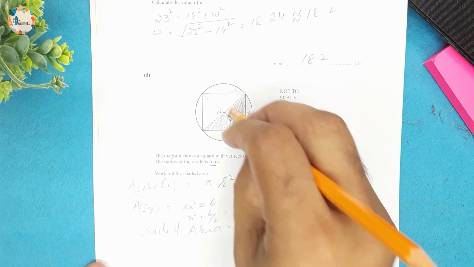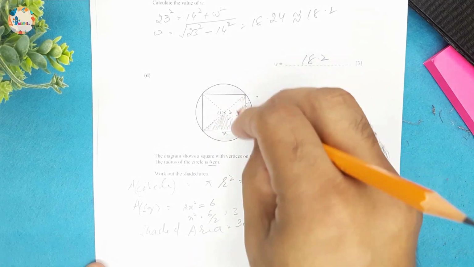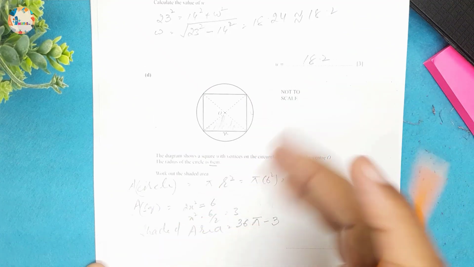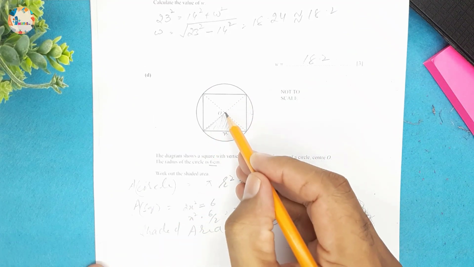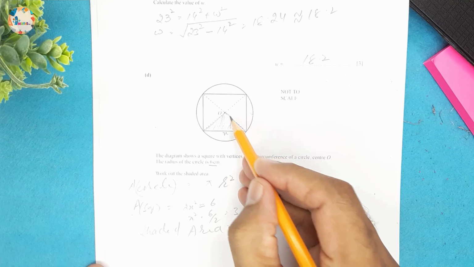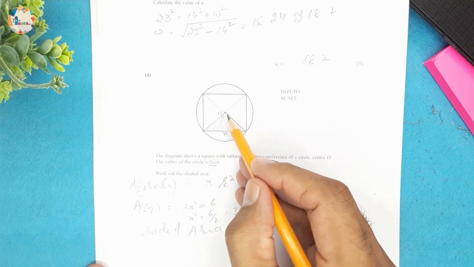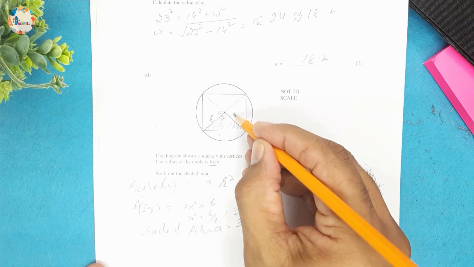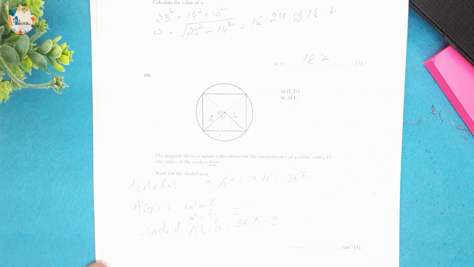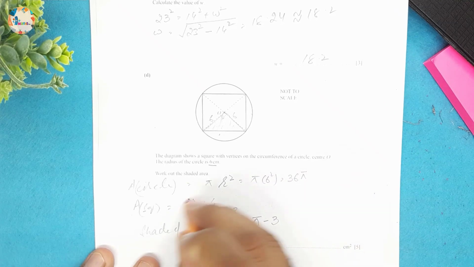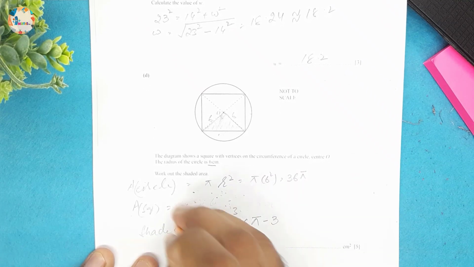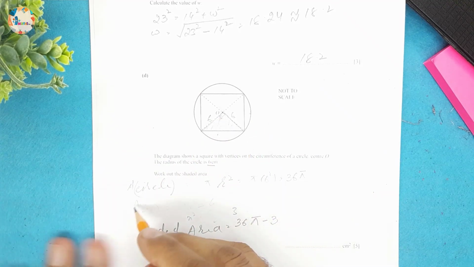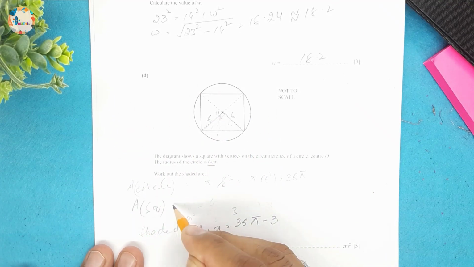For the area of this inner side, we can take this triangle, like for example only this much triangle. This is a right angle triangle because this is a square, and we know this side is 6, this side is also 6. So we will find the area of the square, and area of square we will rewrite.